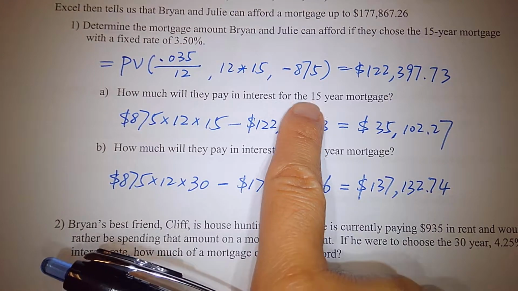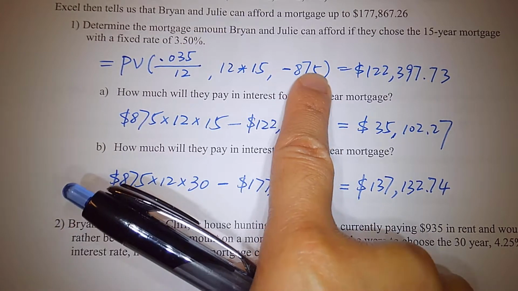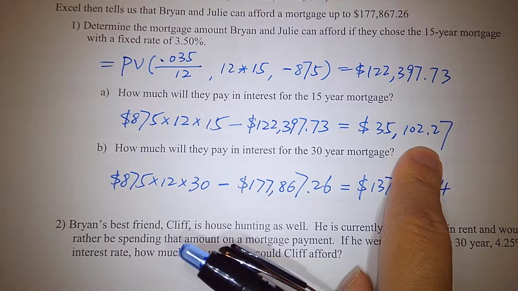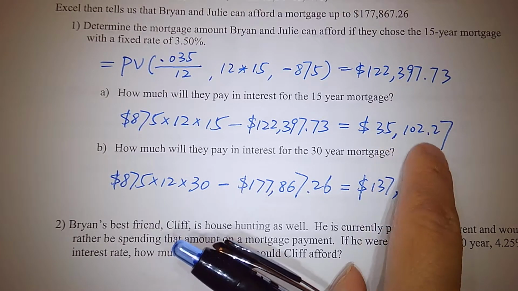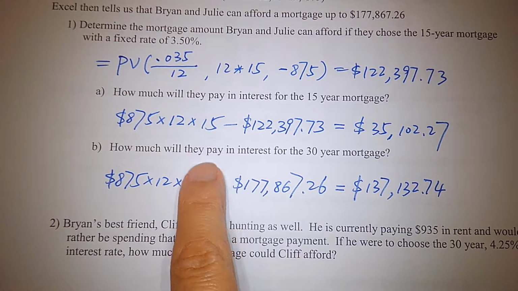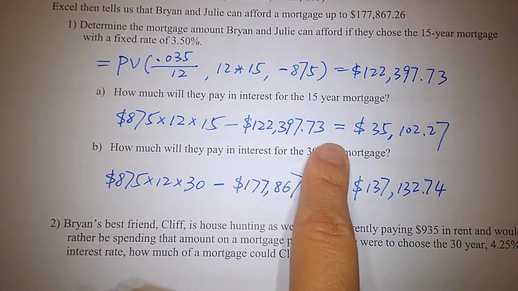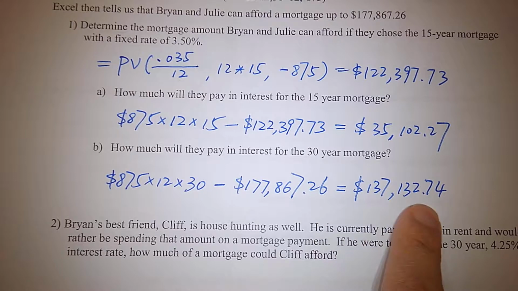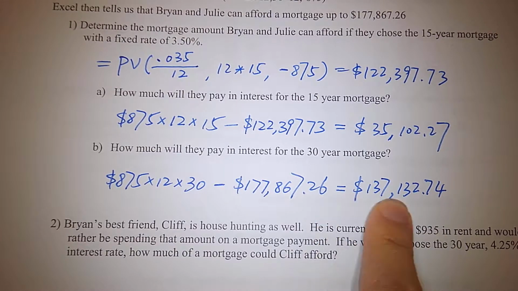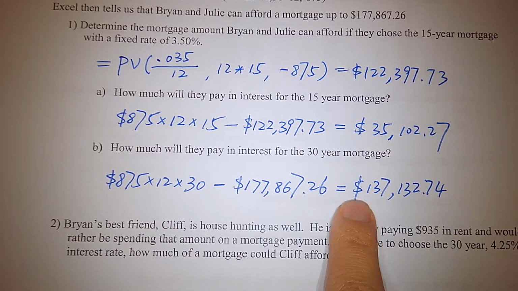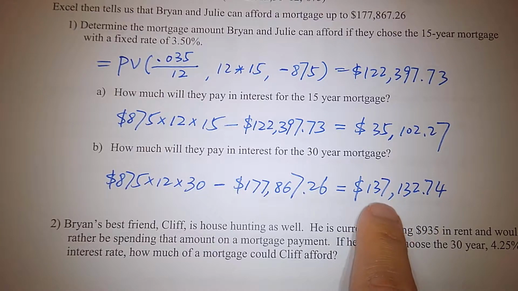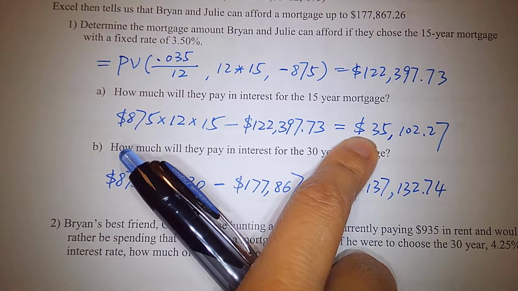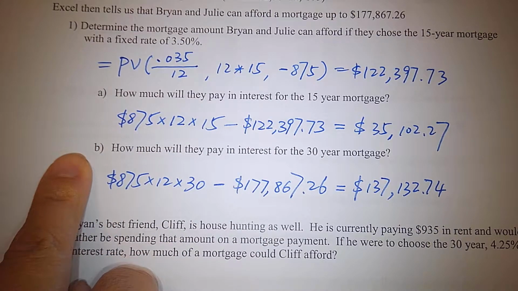If we pay for the mortgage in 15 years, this is the total amount of interest we should pay: 35K, right? If we pay in 30 years, overall we'll have to pay 137K. This is much more than the 15-year option.